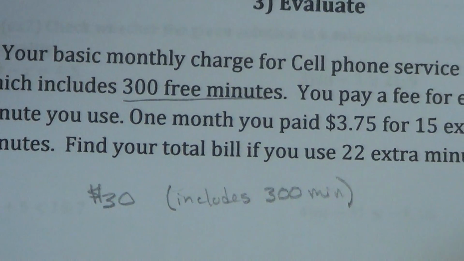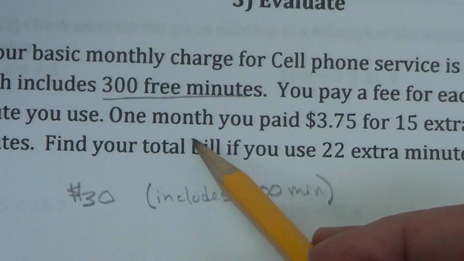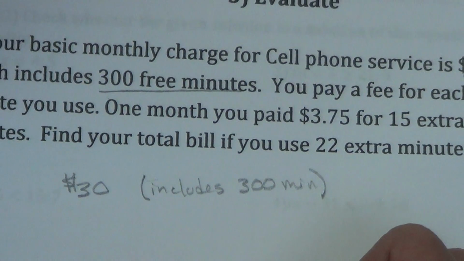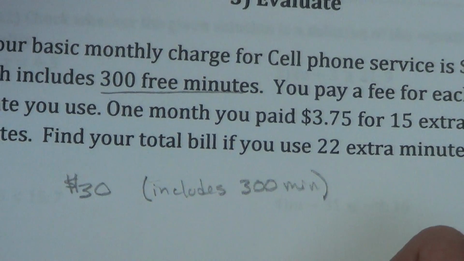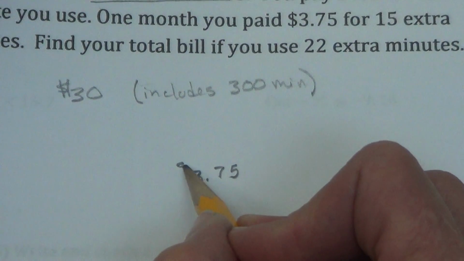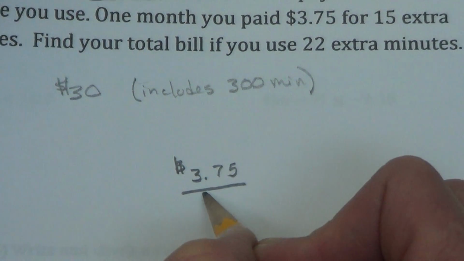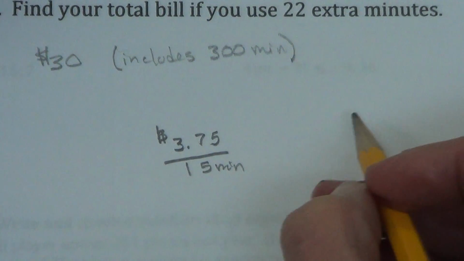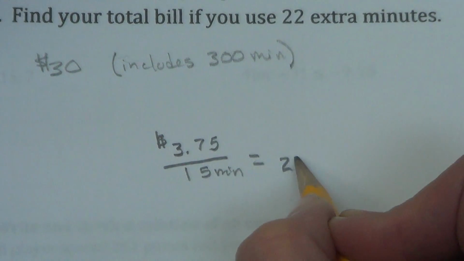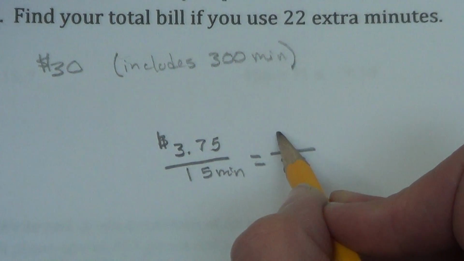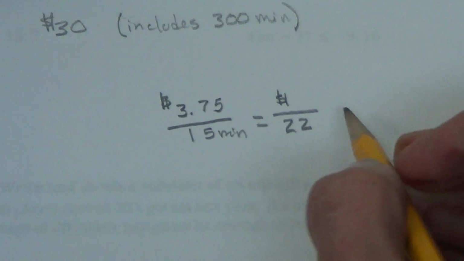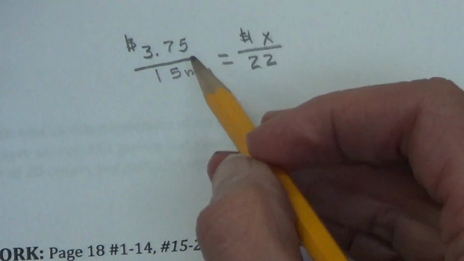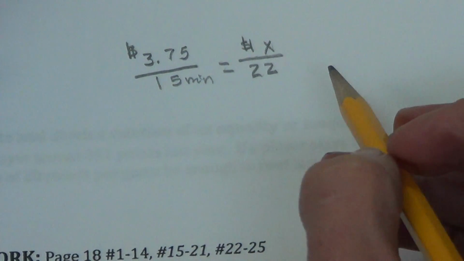You pay a fee for each extra minute you use. One month you paid $3.75 for 15 extra minutes. So that sounds like a rate: $3.75 for 15 minutes. Find your total bill if you use 22 extra minutes. We can solve this by a proportion and cross multiplying, or we can solve it by reducing that to a rate. I'll show you both ways.